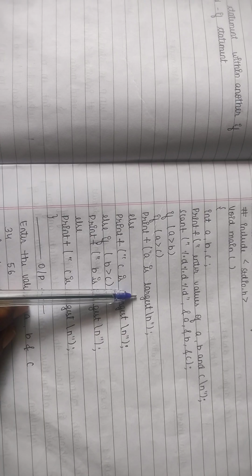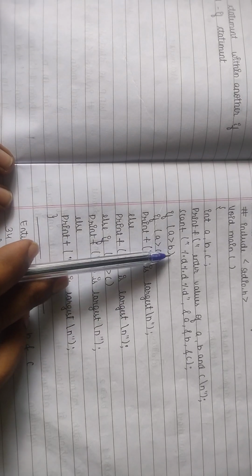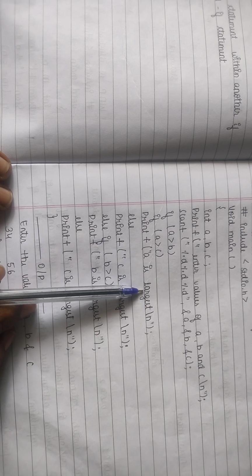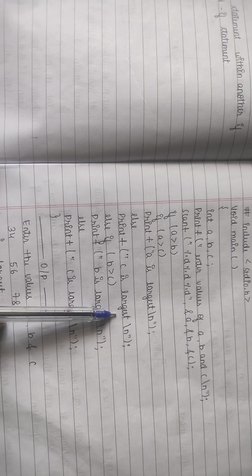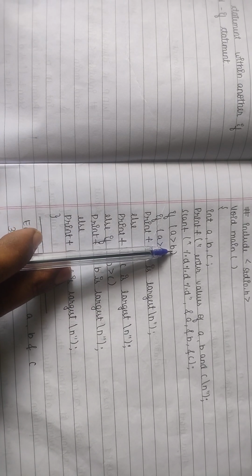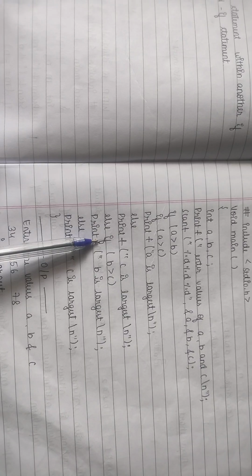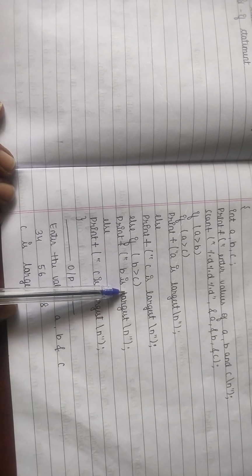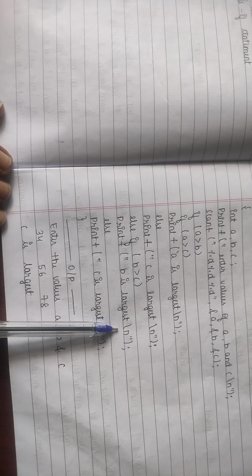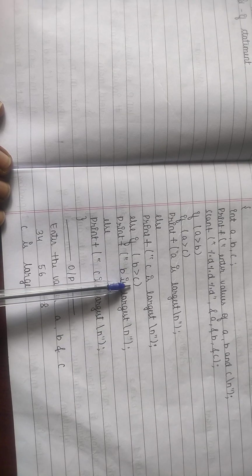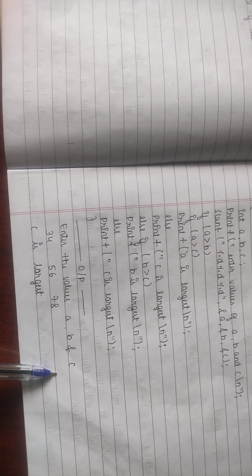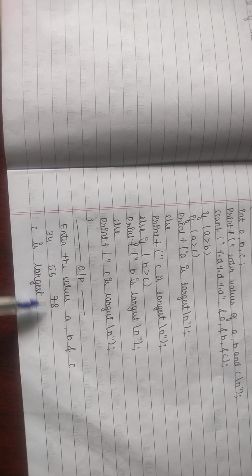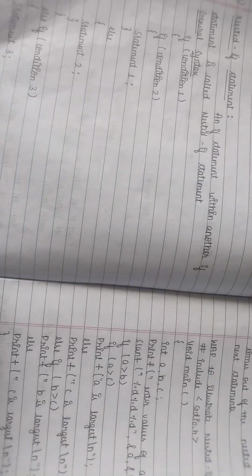Just imagine the general syntax, right? This is 1, this is 2. If both conditions are true, it prints A is largest, otherwise C is largest, right? If the first condition, A is greater than B, itself is wrong, then the control comes to the else part, that is else if B is greater than C, then printf B is the largest. If this condition is false, then it prints C is the largest number, right? Enter the values of A, B and C: 34, 56, 78, then C is the largest here. This is about the nested if, right?